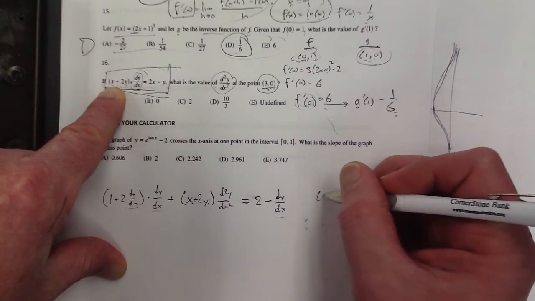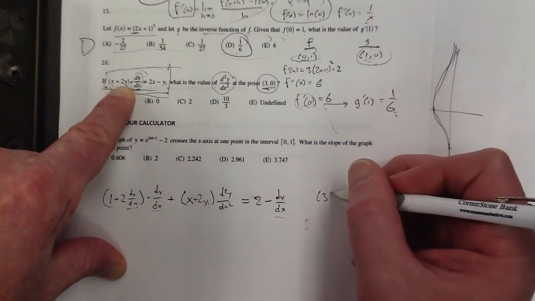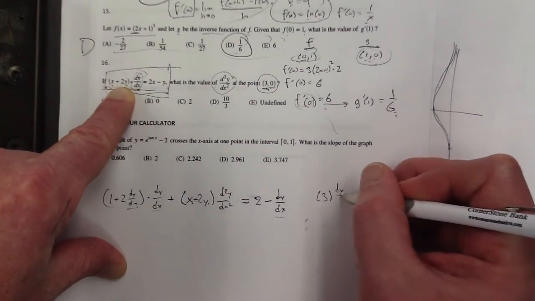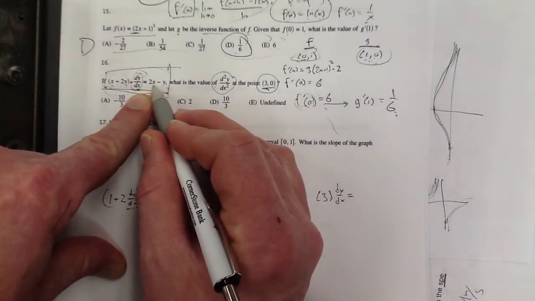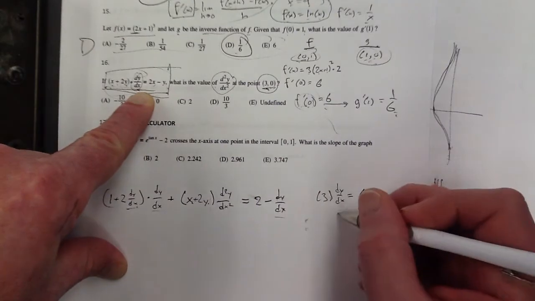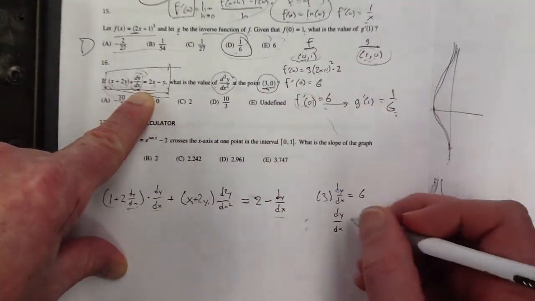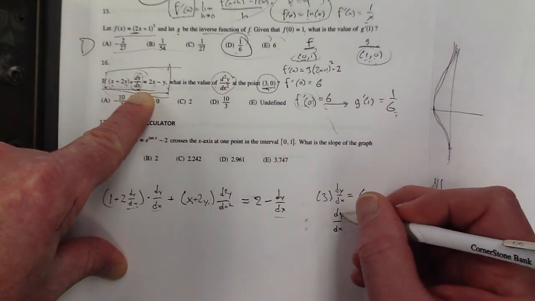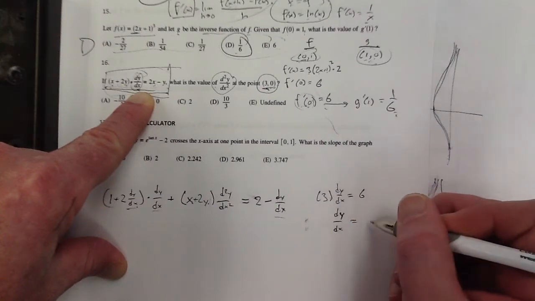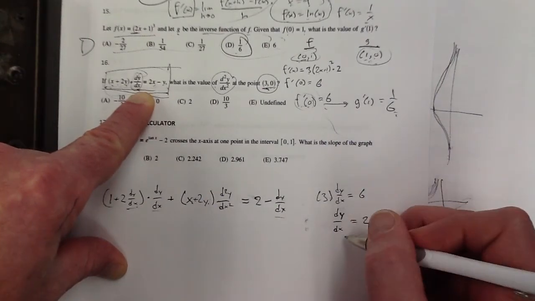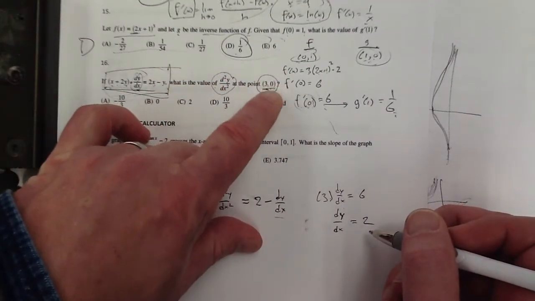If I plug 3 in for x and 0 in for y, I get 3 times dy/dx equals, if I plug 3 in for x and 0 in for y, that's 6. So dy/dx at this point is 2. Sometimes you can, if you want to do that notation, I could just say this for our purposes here, but if you wanted to indicate that dy/dx isn't equal to 2 all the time, it's just equal to 2 at this point.